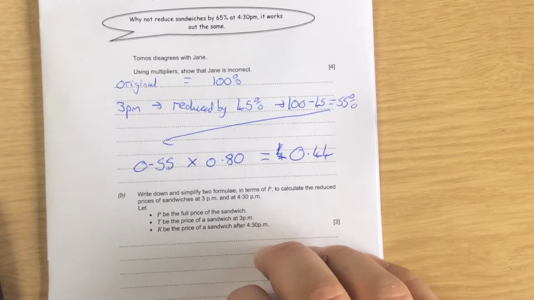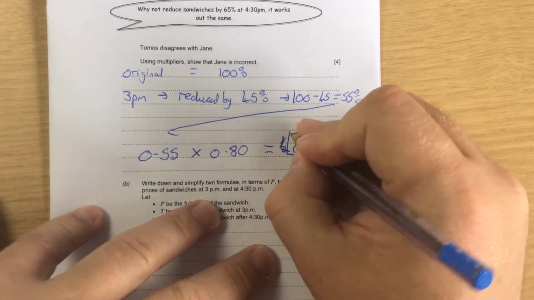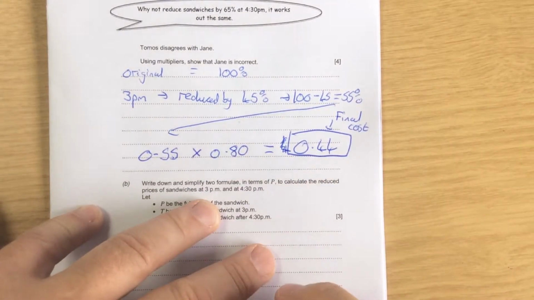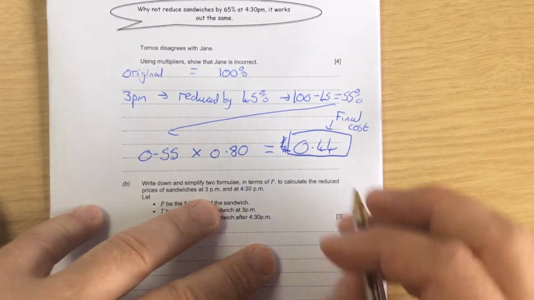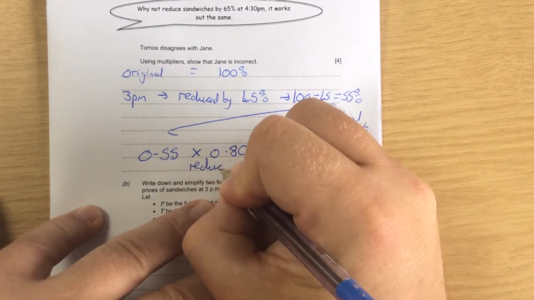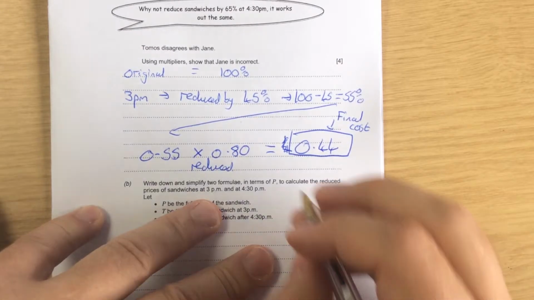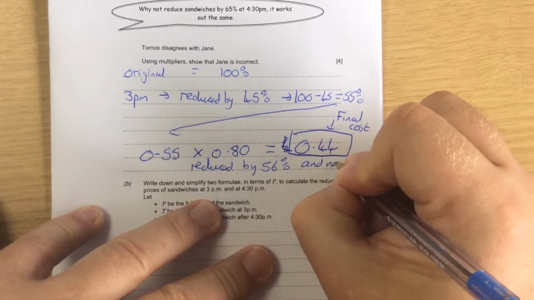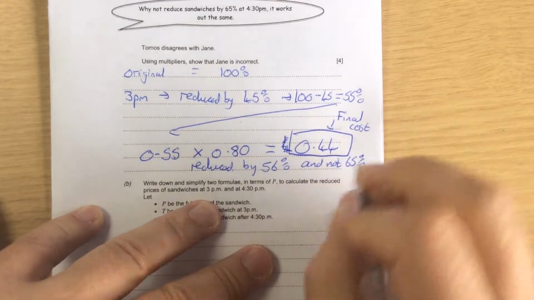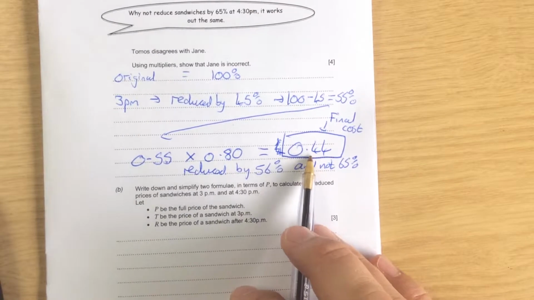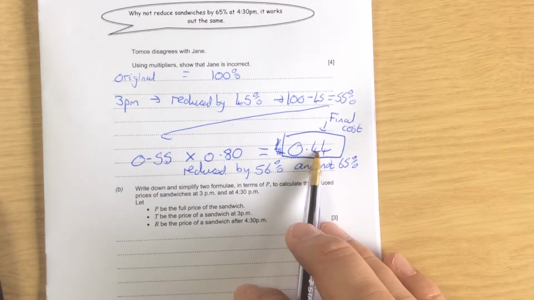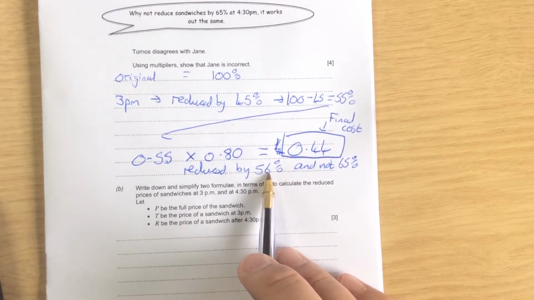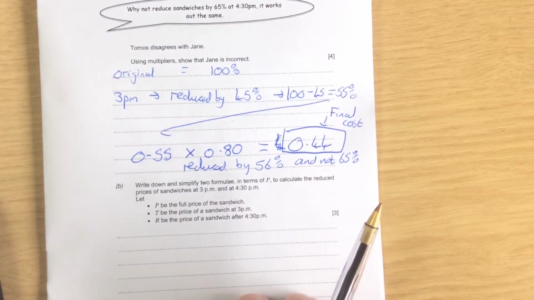So the multiplier of the final cost is 0.44, which means it's reduced by 56% and not 65%, because the original was 100 and it's now worth 44% of what it originally was. So 100 take away 44 is 56. So it's reduced by 56 and not 65.